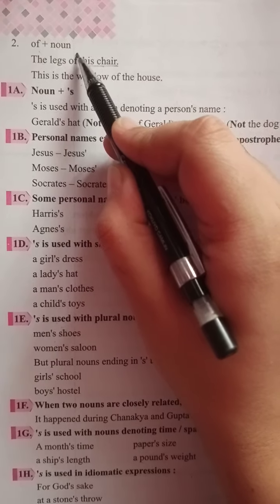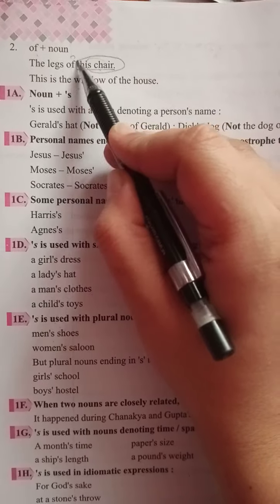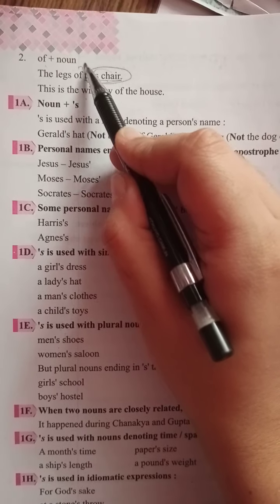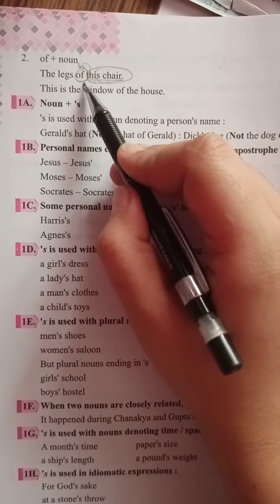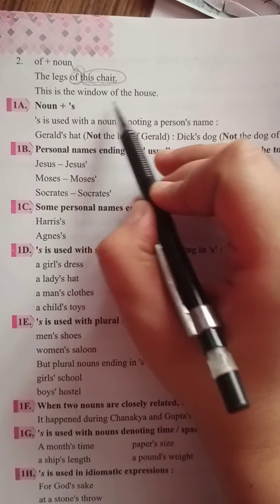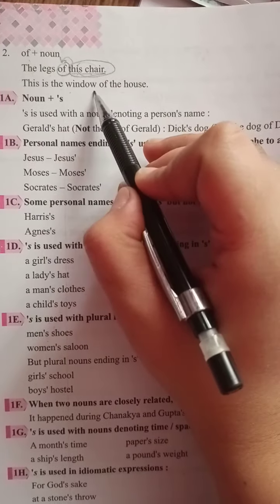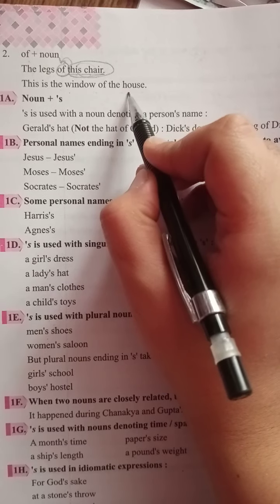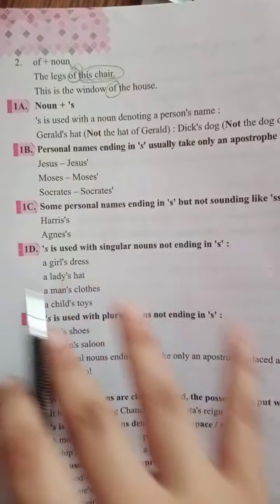इस चेयर के legs. तो this chair is our noun, and before it I have added of, which shows the possession: किसके legs? This chair. Okay. This is the window of the house. This window is of the house. House की window है. तो of here shows the possession.